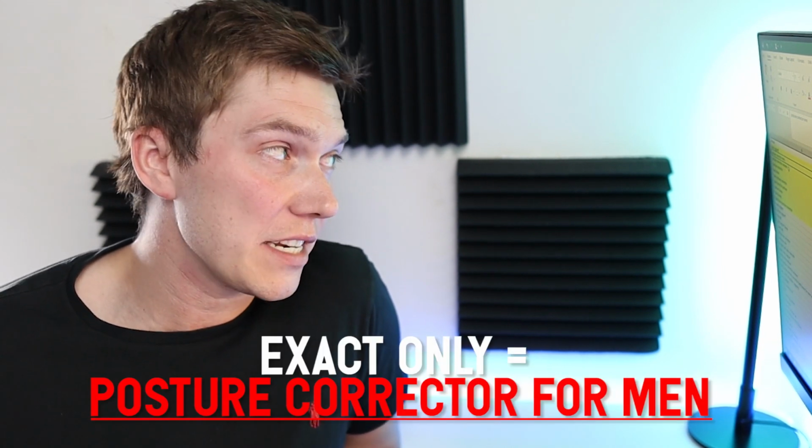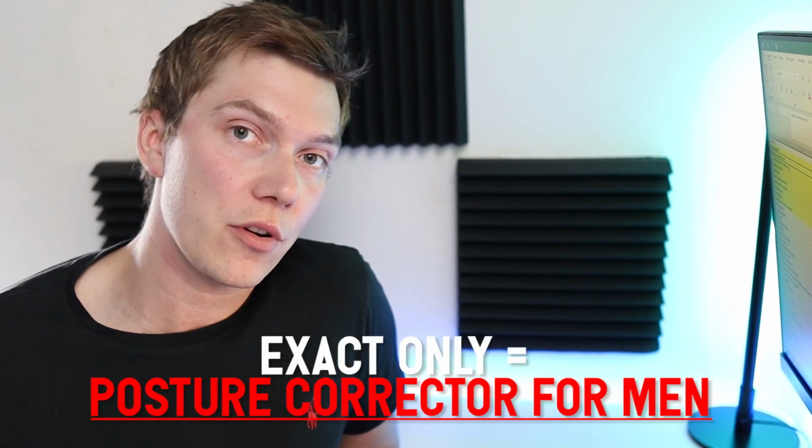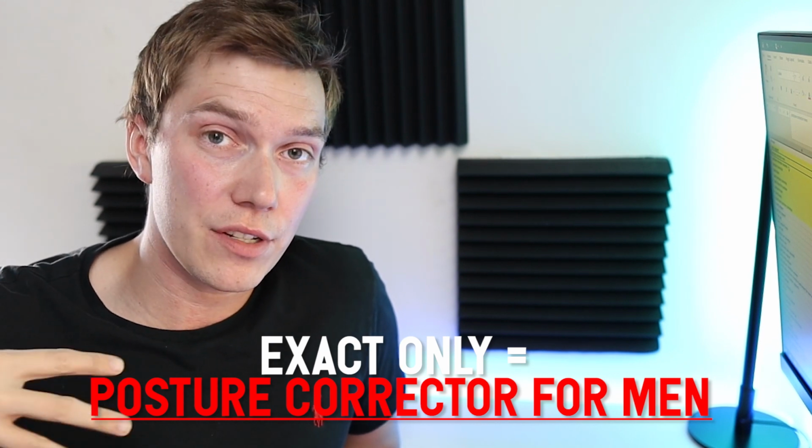Whereas in an exact campaign, if I typed in posture corrector men, that exact keyword, and a customer typed in anything else that's slightly different from that, so black posture corrector men, then my advert wouldn't show. So an exact campaign basically gives you a lot more certainty about when you're going to be charged and when your listing is going to show on that sponsored slot, right? So it is up to you.